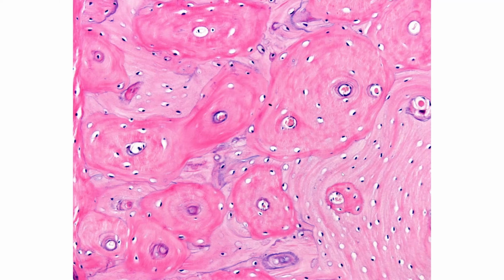If we zoom in a little closer, we can see some of the details. This osteonal canal is lined by bone lining cells, separating the pink stuff from something else, just as the bone lining cells on the outside did on the previous slide.